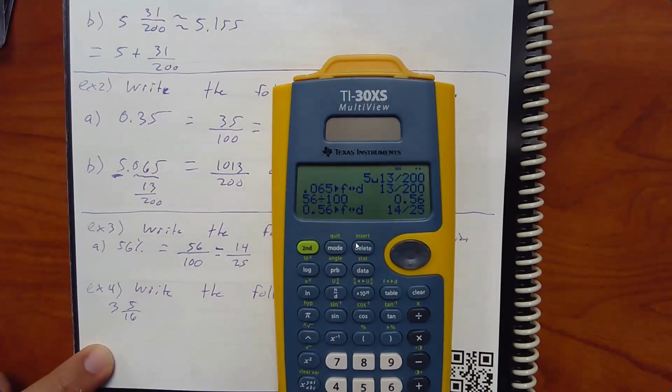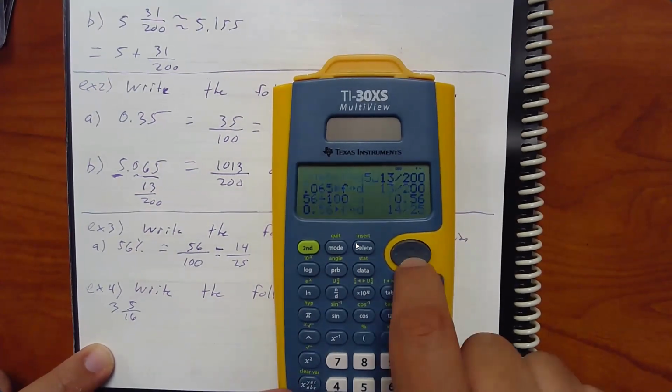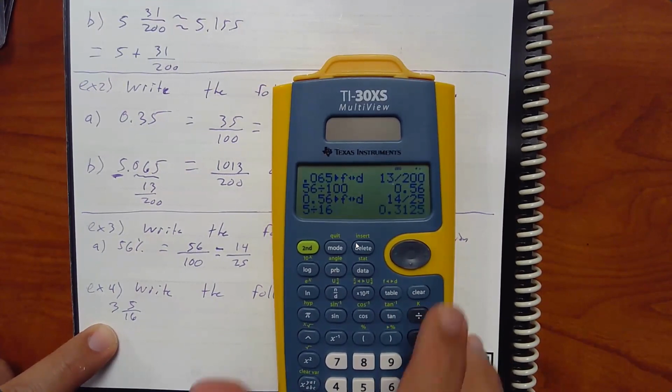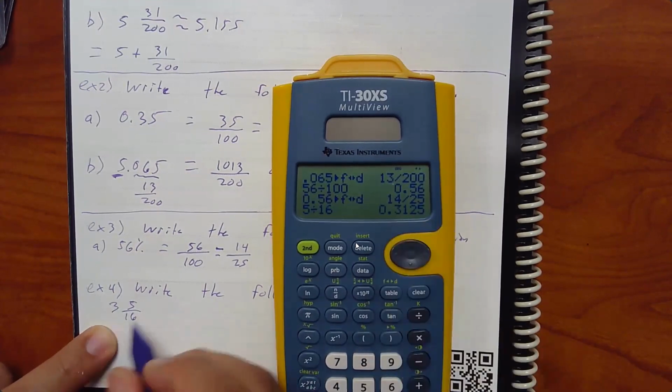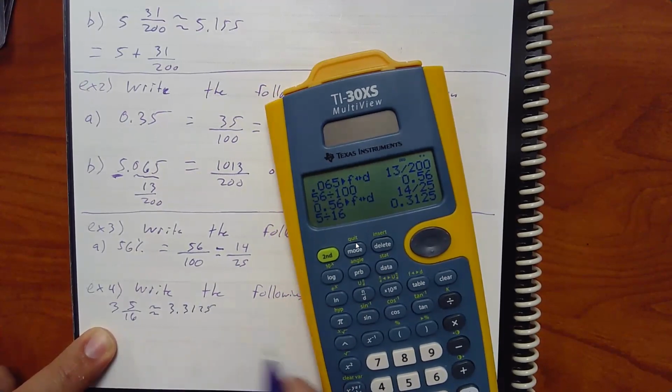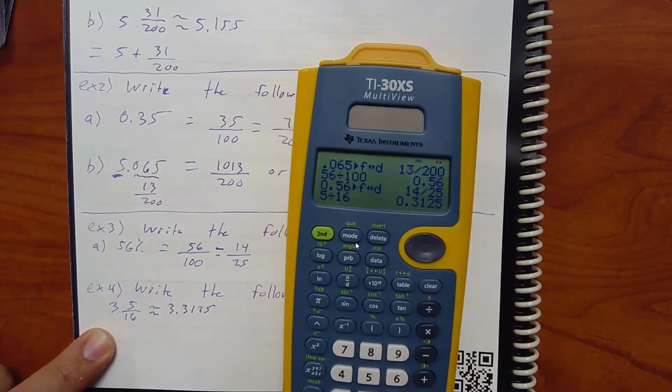So what we can do is change that 5/16 into a decimal and just tack that on. So this is approximately 3.3125.